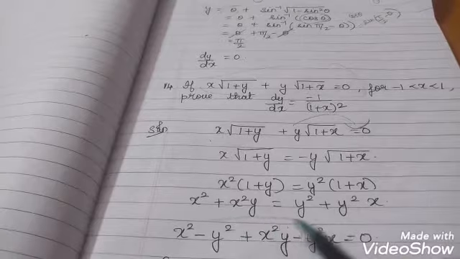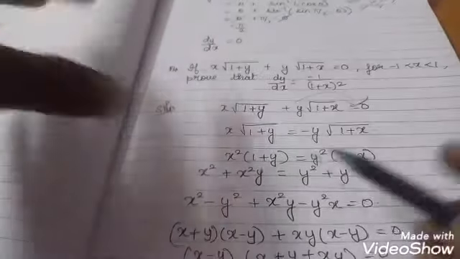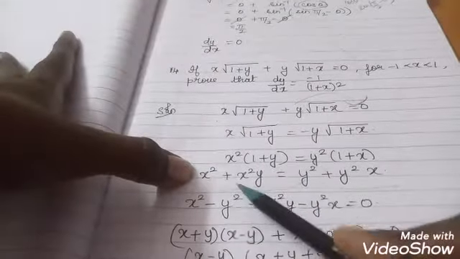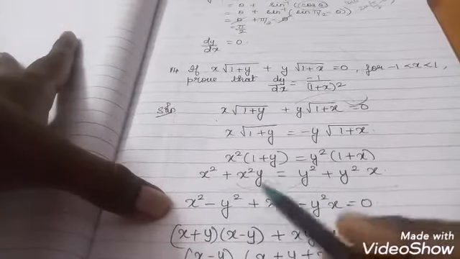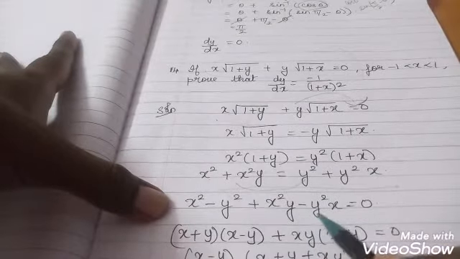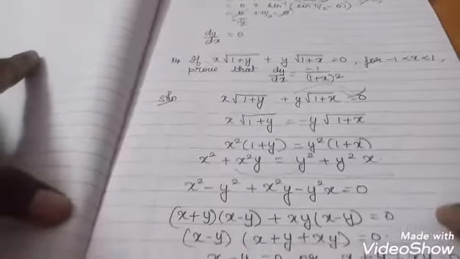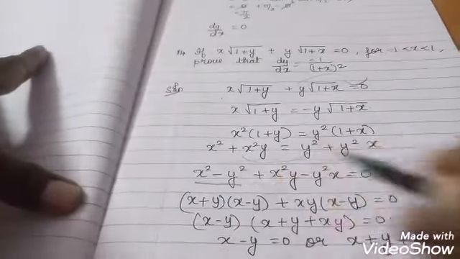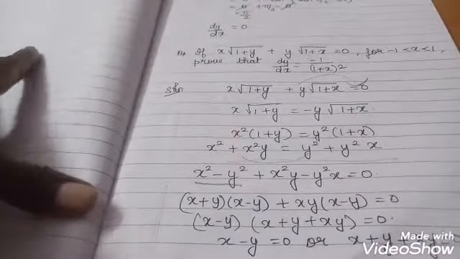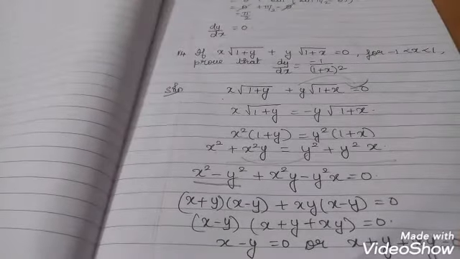Now we'll just write it as an equation. I'll rewrite it as x squared, this y squared comes here, so it's x squared minus y squared plus x squared y minus y squared x, which is equal to 0. Now here if you see, x plus y into x minus y, I can write it because a plus b into a minus b.